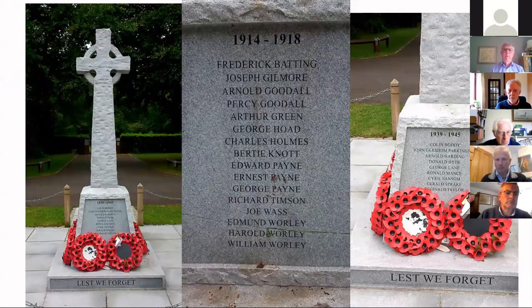Next. So if we want to look at people who are living in the village, really, there's no better place to look also than the cemetery. And this is a war memorial in Seer Green. And here we can see the names of many of the communities that were in that village at that time, and indeed are still in the village now.